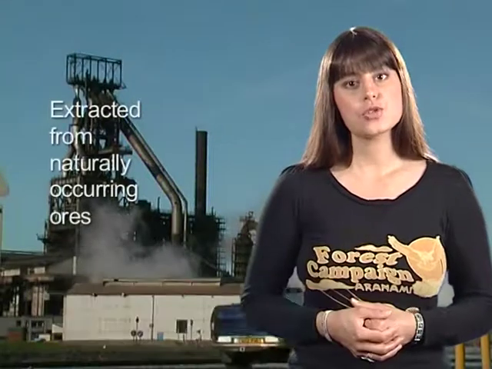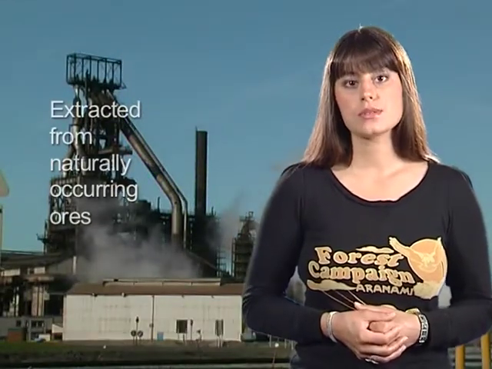But where are they to be found? Very few metals exist as separate elements on Earth. They are in minerals that are present in rocks found in the Earth's crust. They have to be extracted from their naturally occurring ores.